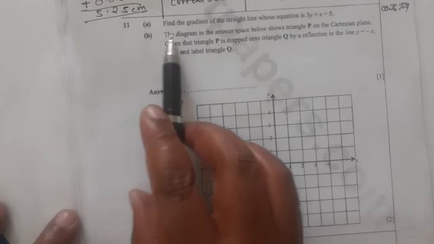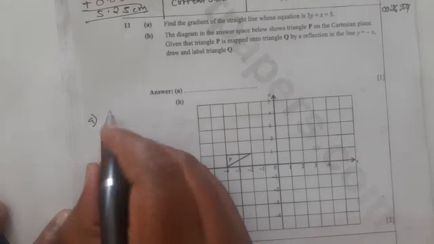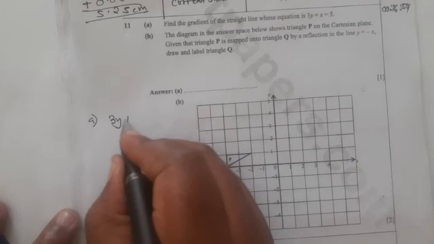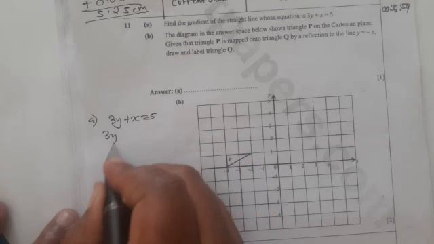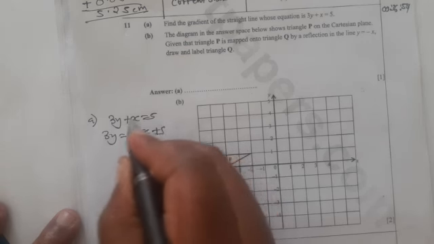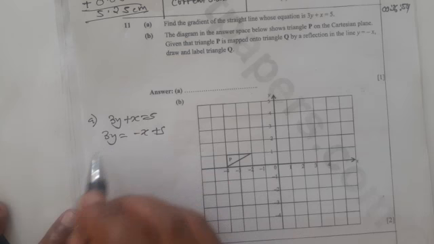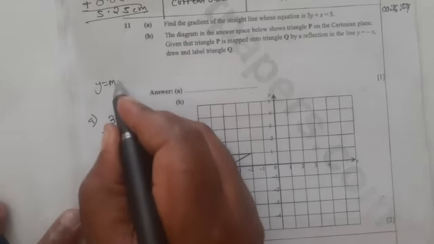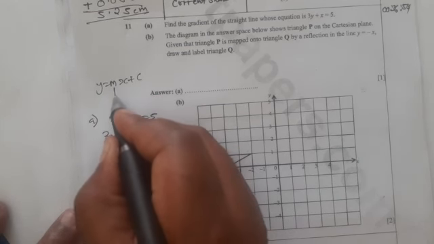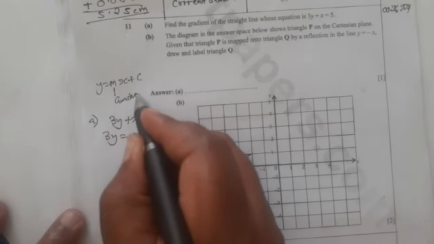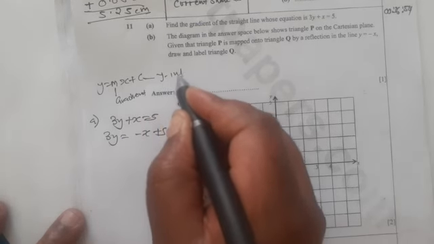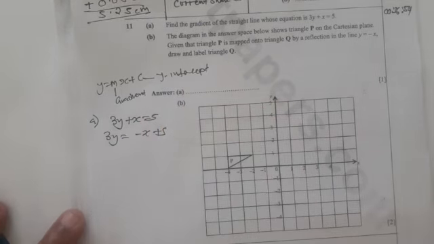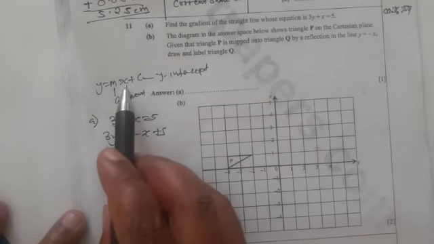Okay, let's deal with question 11a. Find the gradient of a straight line whose equation is 3y plus x is 5. So say 3y is equal to negative x plus 5 when you take this one the other side. So in order for us to find the gradient, we must write it in this form. Y is equal to mx plus c, where this is gradient and this is y-intercept. So the coefficient of x will be our gradient.